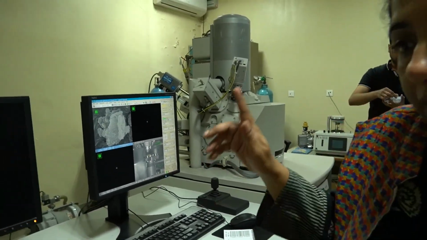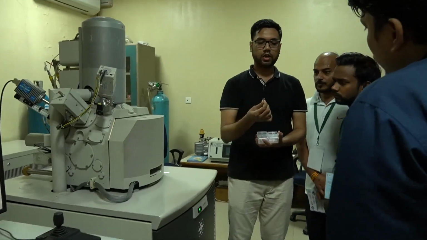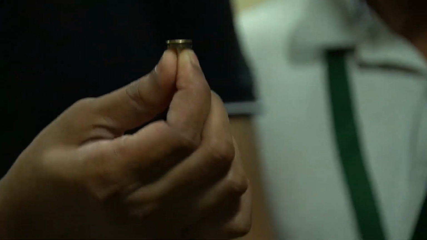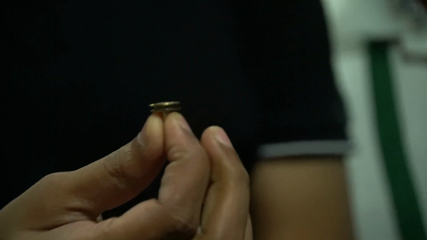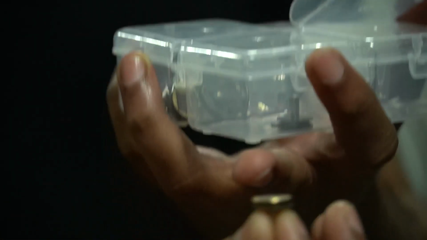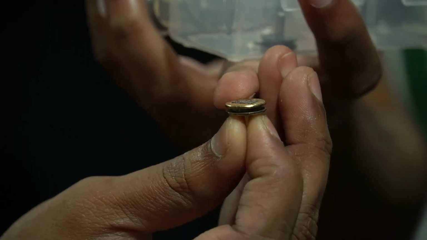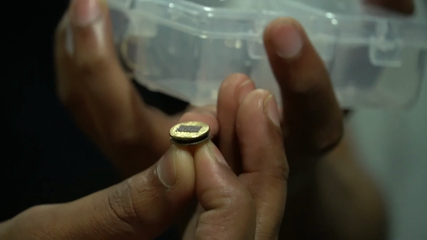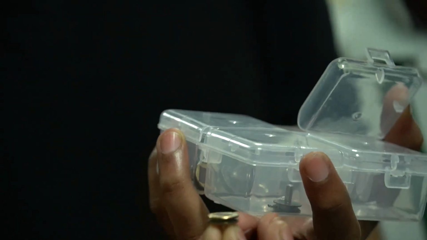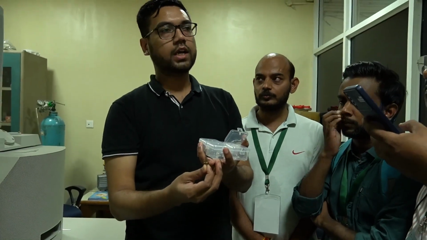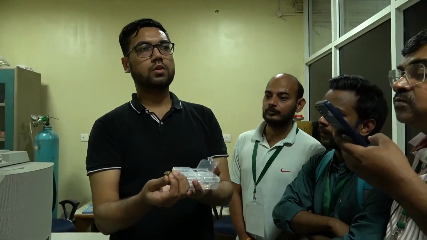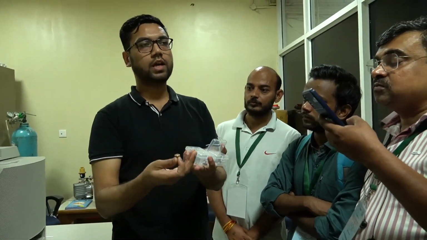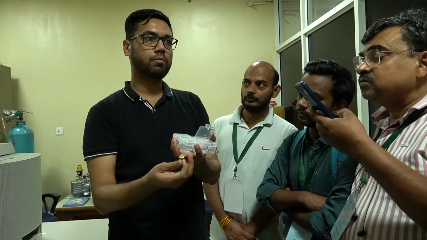In order to analyze the samples, we have a special kind of small specimen holder. It's called a stub. The sample is deposited on that stub. Here you can see the black thing is called carbon tape, because electrons are charged particles, so we have to provide them a conductive path. It is also conducting; it is made of tungsten or some kind of material. Carbon is almost like a conducting layer, and over that the sample is deposited.